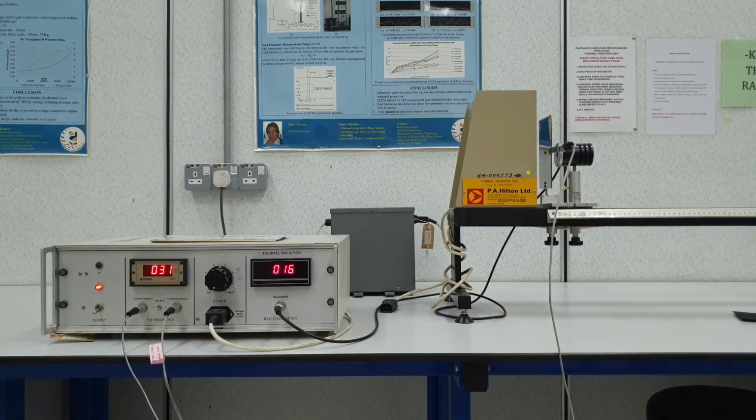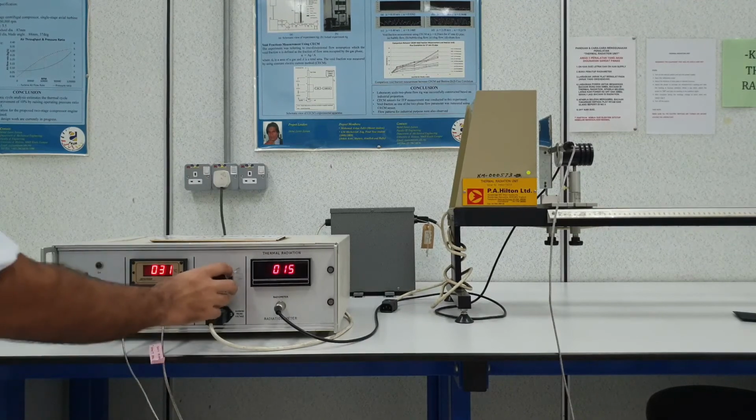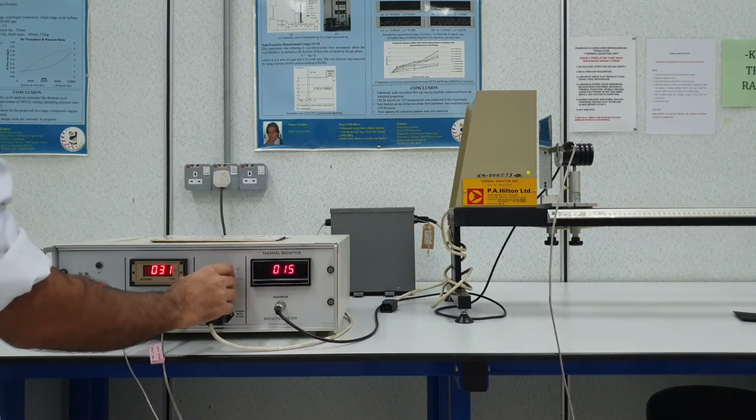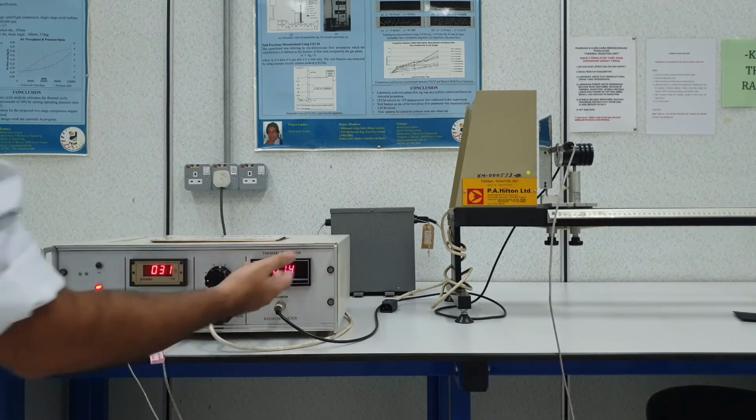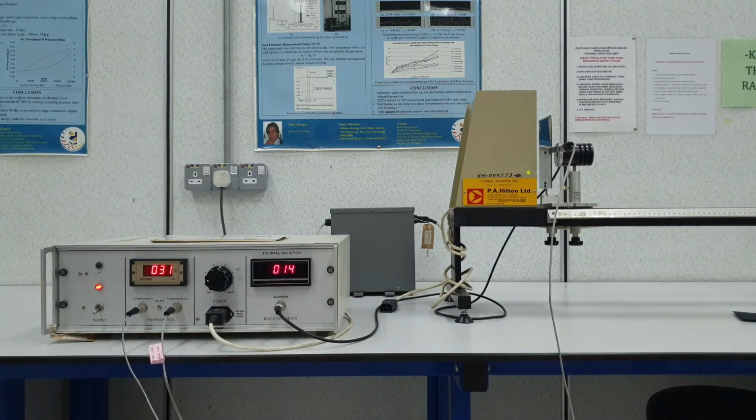So to get different readings for this part, we are just going to slowly vary the power source bit by bit to see how it makes a difference on the radiometer reading, and what temperature. The important thing to note is what temperature the plate is at while we take that reading.